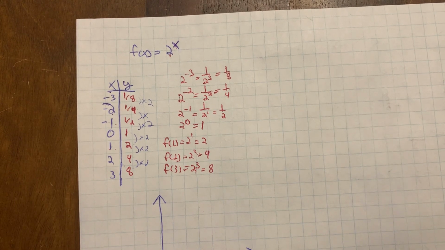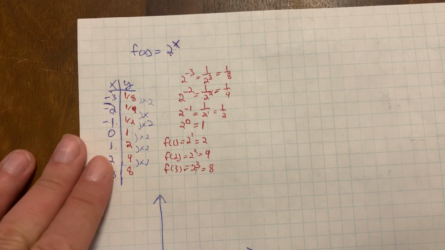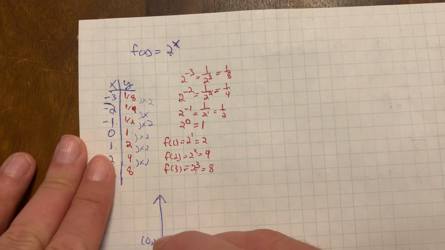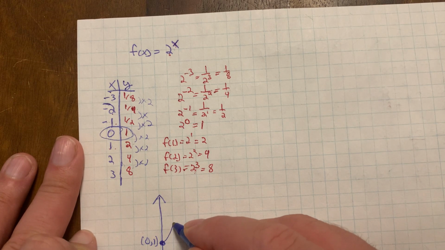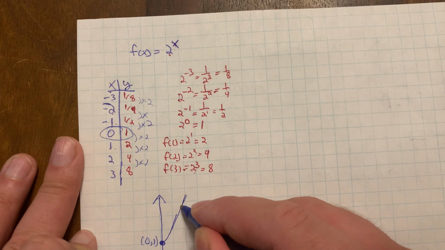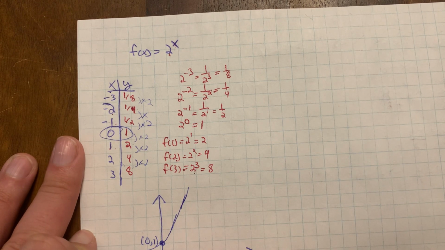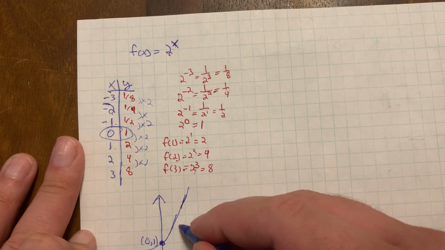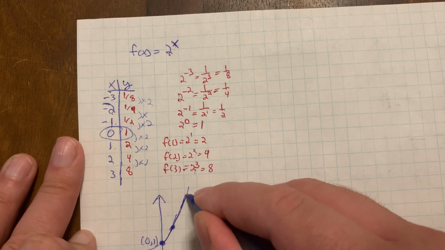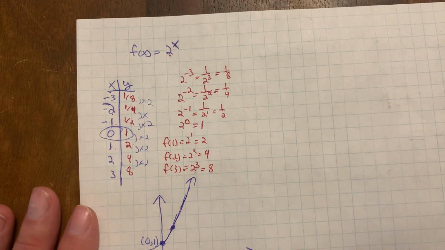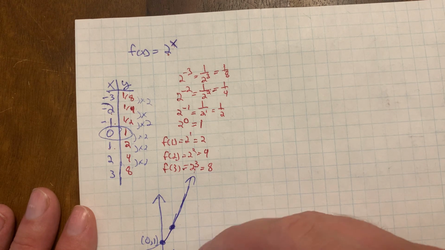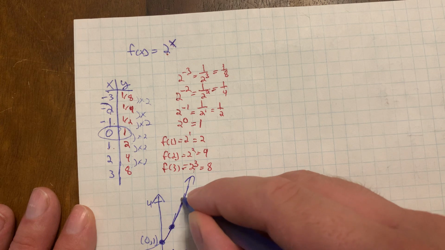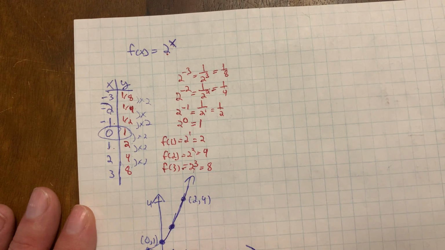We should already know what an exponential parent function looks like. Exponential parent functions have a point at 0, 1, as we have here. Here's our point at 0, 1. And they grow exponentially, meaning that as you go to the left, they go towards an asymptote. And as you go towards the right, they grow faster and faster and faster. And we can see these points here. Here's this point 1, 2. Here's this point 2, 4. Here we've got the point when x is negative 1, y is 1/2. We have all the points we would expect.